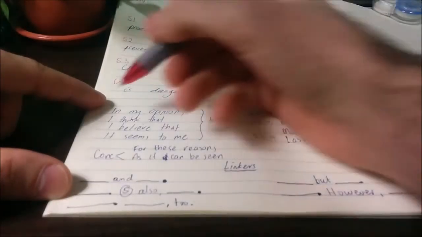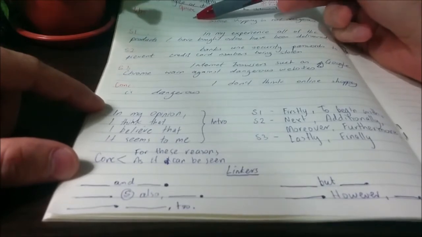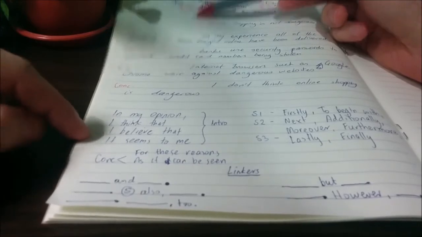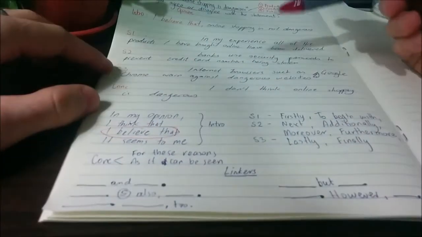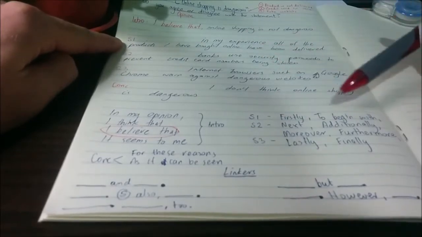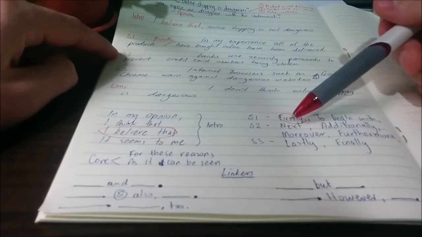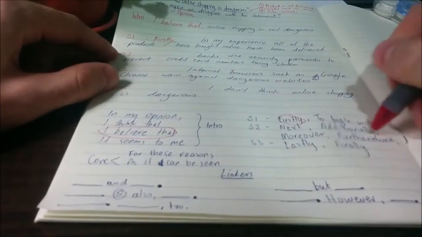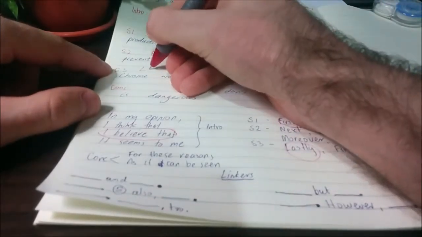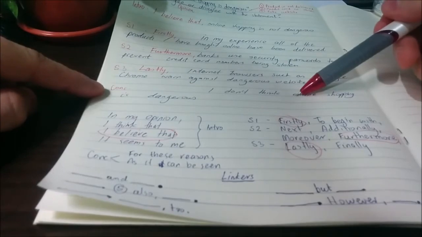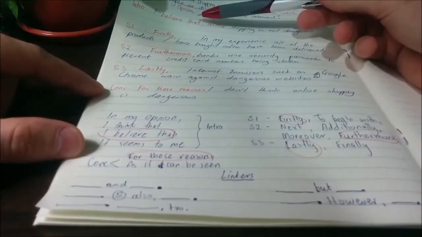Okay, so what we need to do is to put all of these things inside our paragraph. So for the introduction up here, I need to choose one of these things here. And I can just choose this one here. I believe that. And then S1, I need to choose one of these. Firstly, or to begin with. I'm going to say firstly. And then S2, I need to choose one of these. I'm going to say furthermore. And next one, S3, I'm going to choose lastly. Okay, that's the supporting sentences, and now for the concluding sentence, I'm going to choose for these reasons.